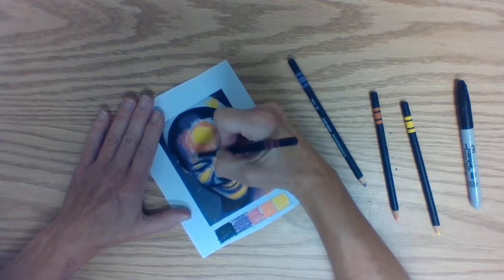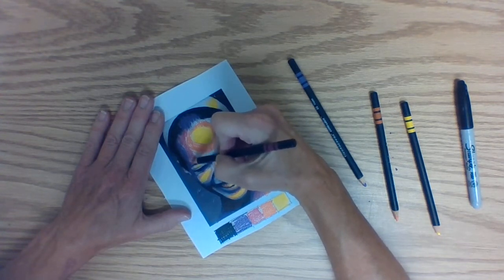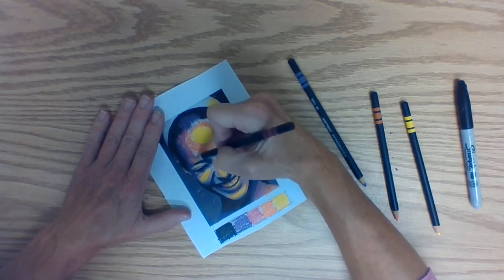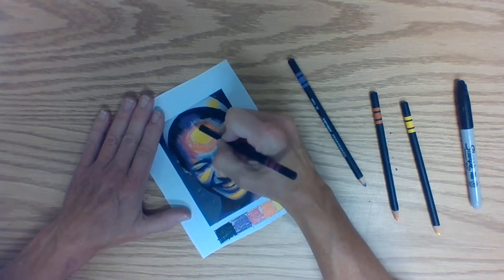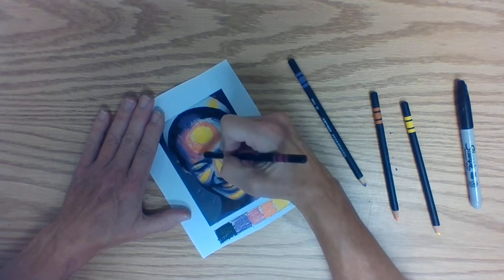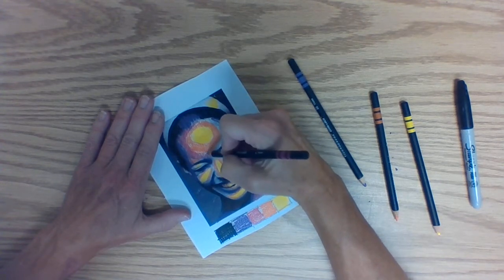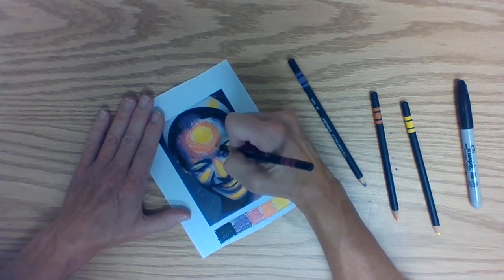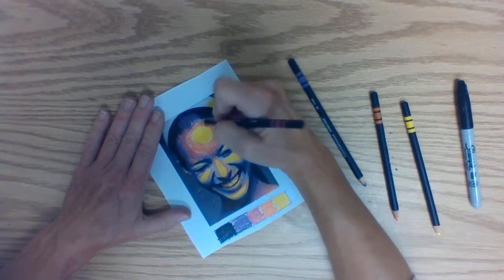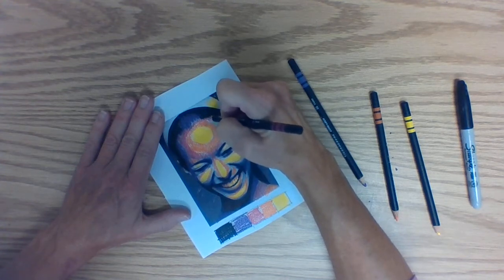So this is practicing. If you have a whole bunch of color pencils, or you can use markers, you know, you have a whole bunch of oranges and reds, and you can get them to look a little bit more monochromatic, you can use them, that's fine. But this is just practice.